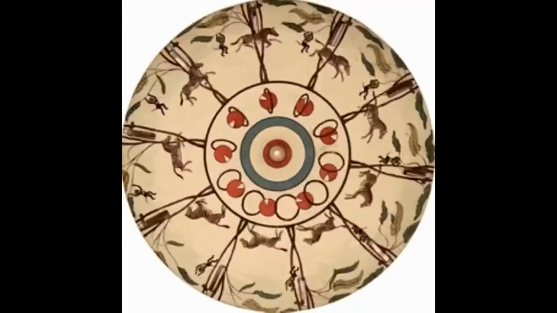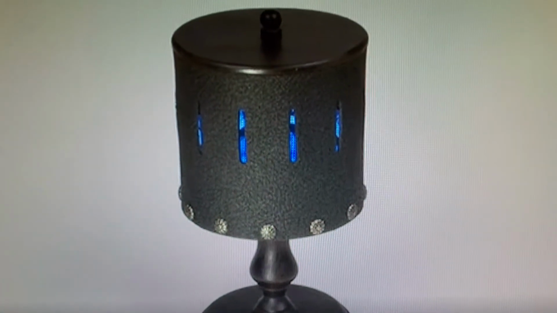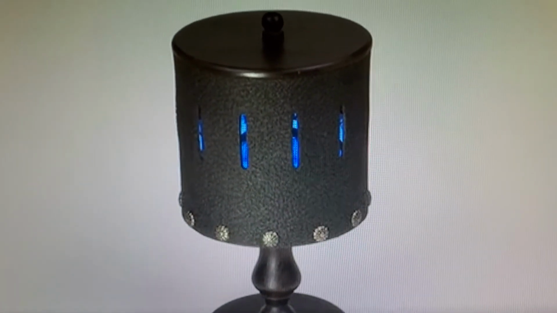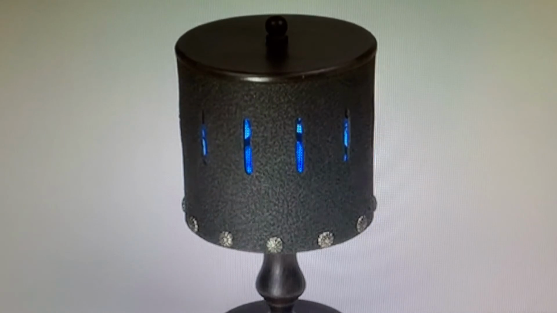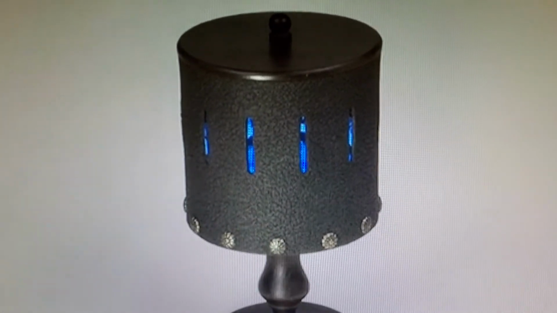There is also a Zoetrope, which is similar, except that it takes the shape of a cylinder instead of a disc. The images are placed along the inside wall of the cylinder, and when you spin the cylinder, you see the animation. And then there are flip books.